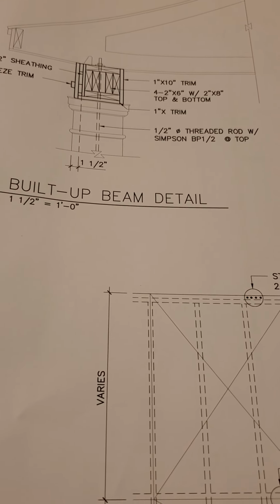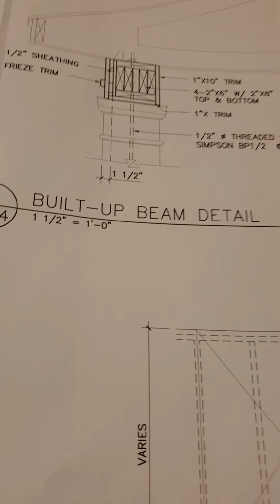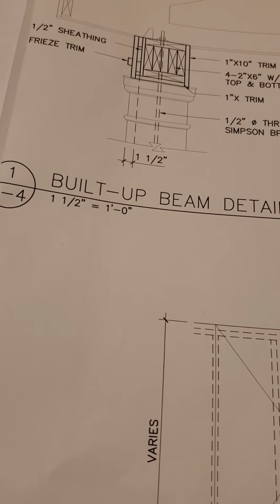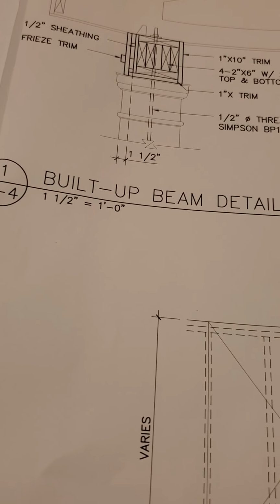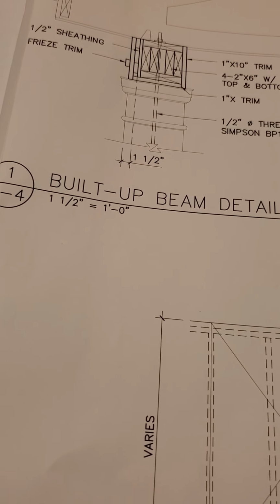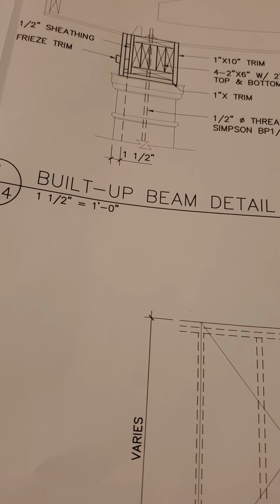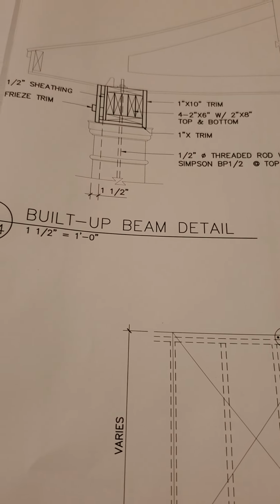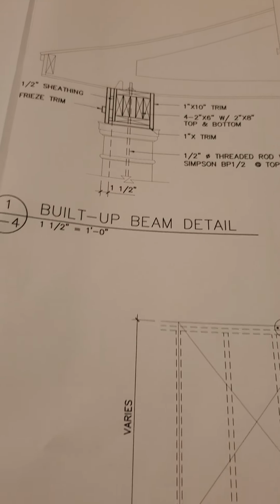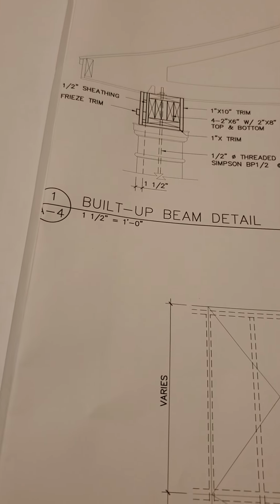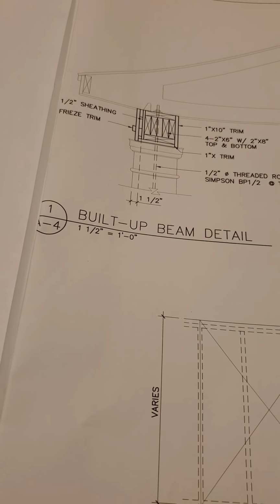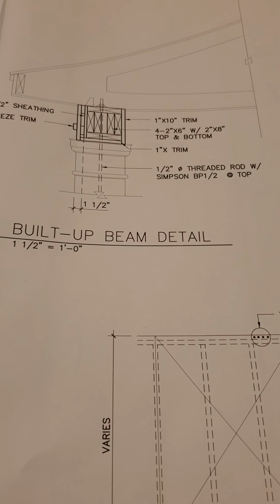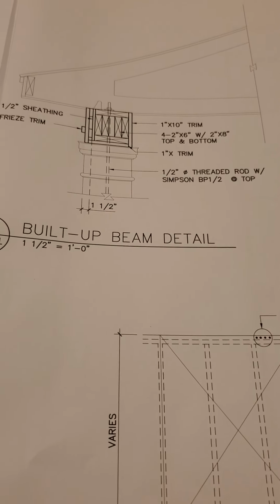And then you have your freeze trim backing. So you're just going to take your 42 linear footage and you're just going to multiply that by 2 to get your total linear footage calculation for that. Okay. So it's not difficult. I'm going to show you all what that looks like in calculation form on my sheet of paper. And so I'm going to pause this video.